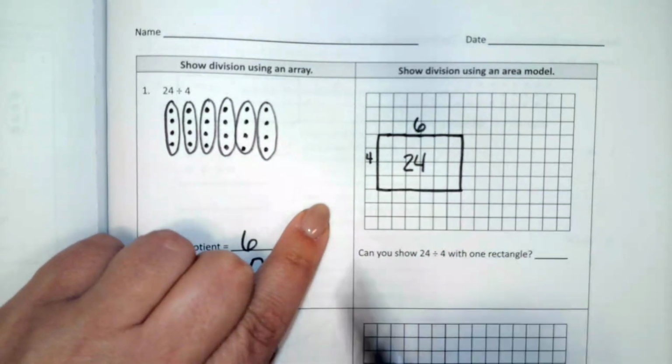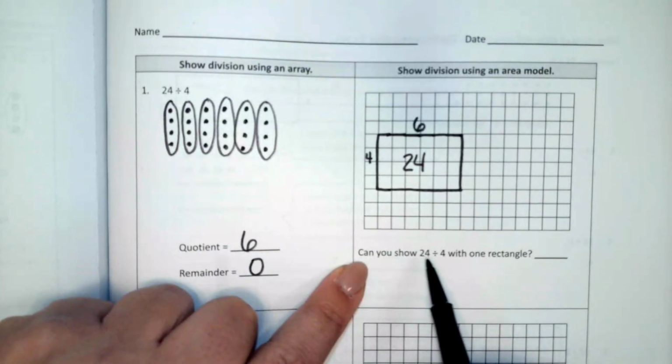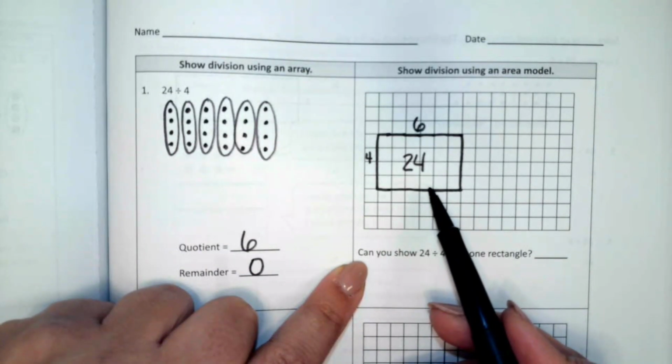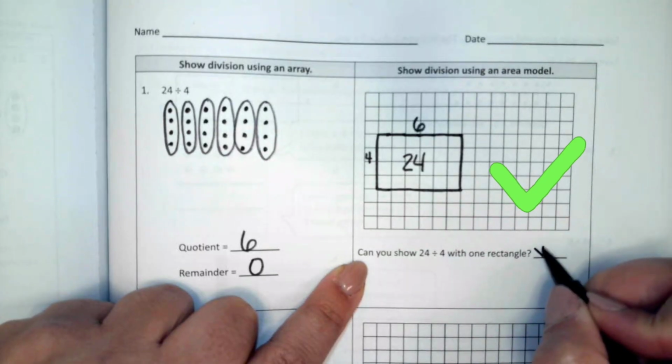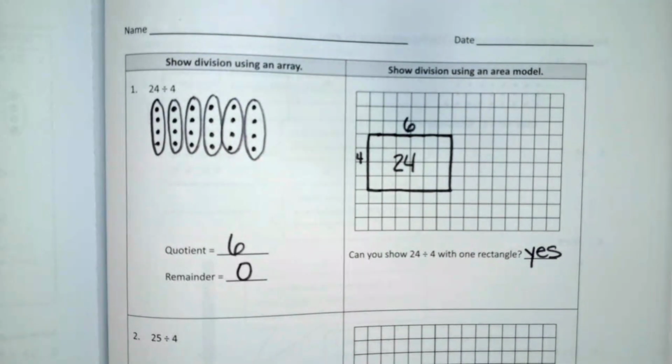So up here on top, the 6 is the quotient. The question says, can you show 24 divided by 4 with one rectangle? Look at our drawing. Yes, we can. Okay, let's look at number 2.